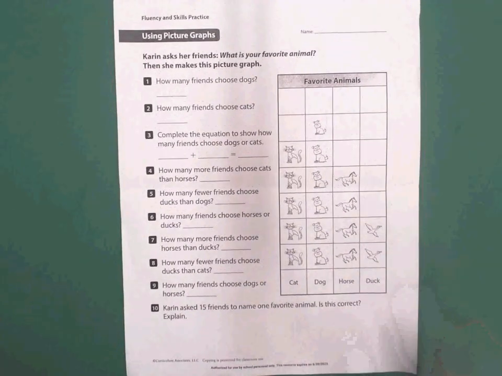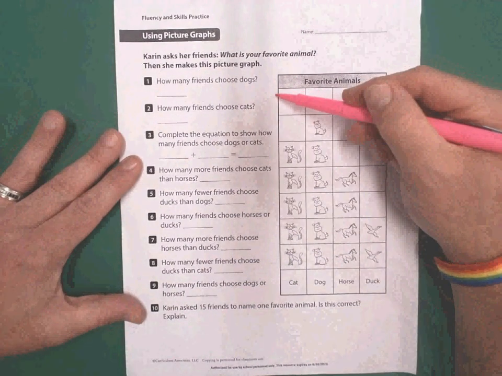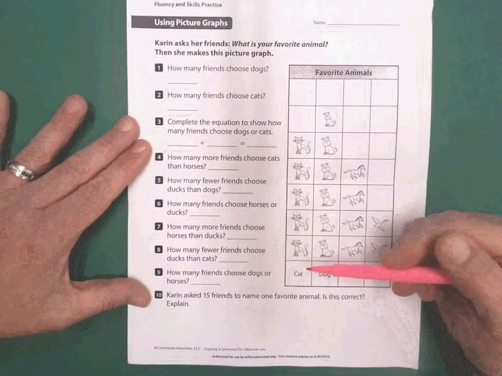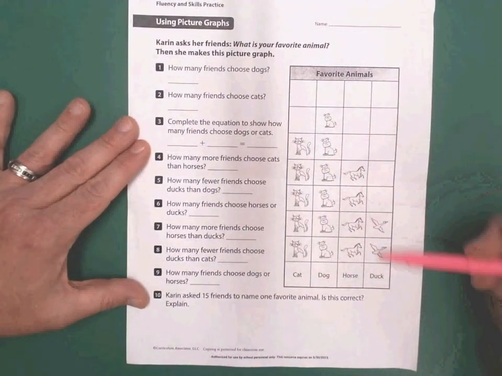Okay? We do basically the same thing when we're dealing with a picture graph, except I don't have this scale over here on the side, and I'm going to have to count all of my things.